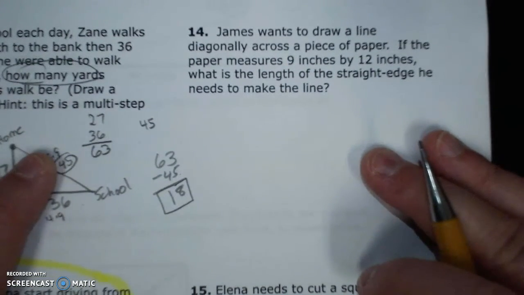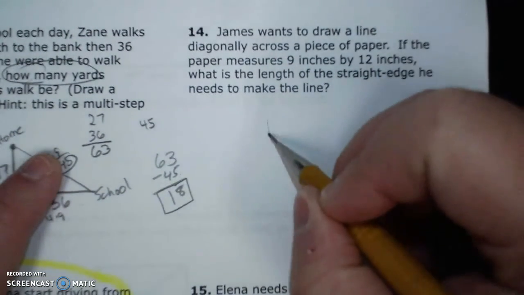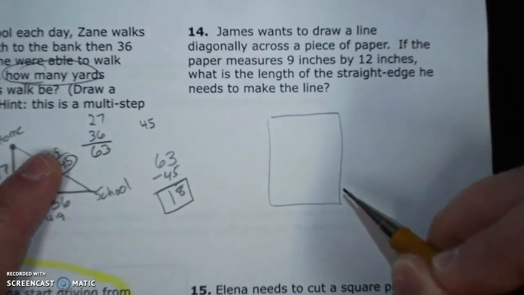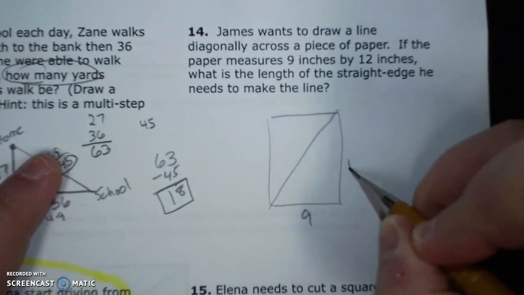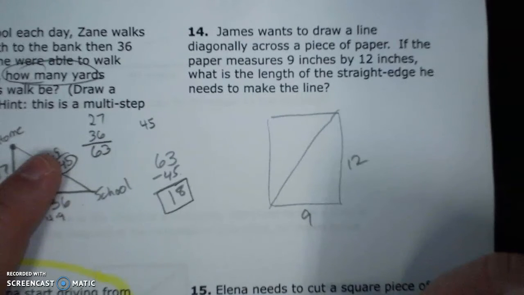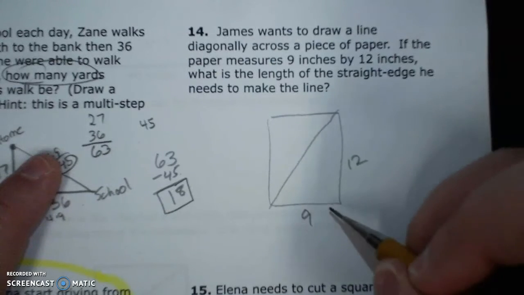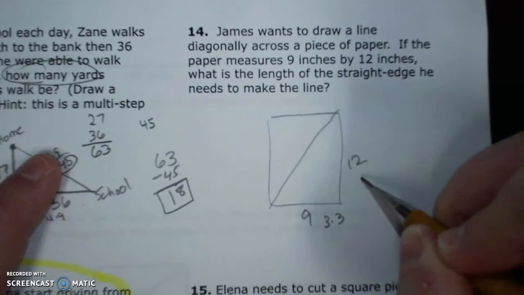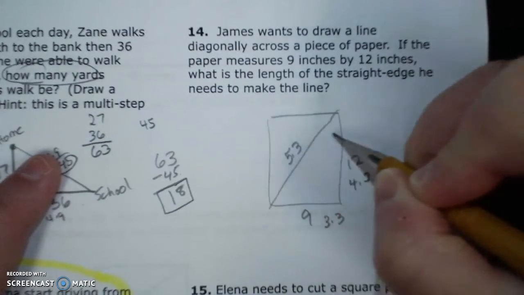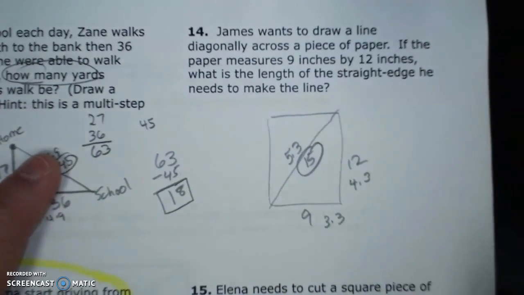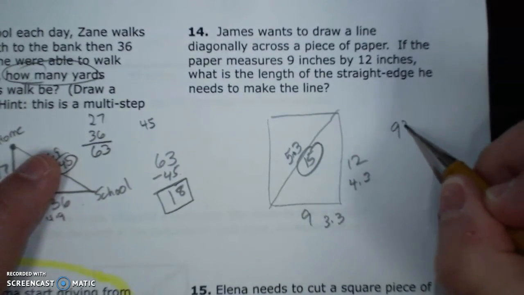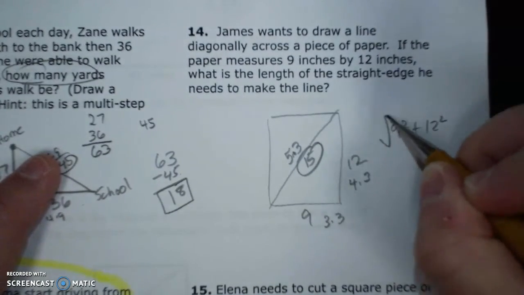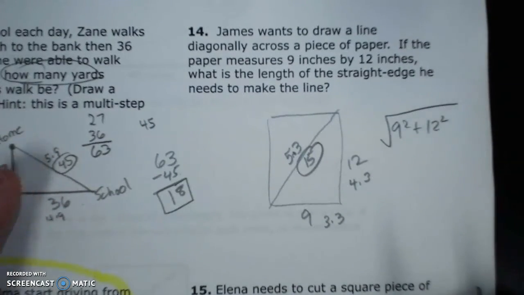James wants to draw a line diagonally across a piece of paper. Got a piece of paper. Diagonally. If the paper measures 9 by 12, what is the length of the straight edge he needs to make the line? This is 3 times 3. This is 4 times 3. This must be 5 times 3, which is 15. Another triple. That's a times sign. Or you could do 9 squared plus 12 squared and take the square root and you'll still get 15.